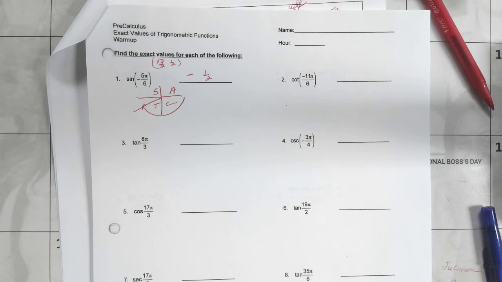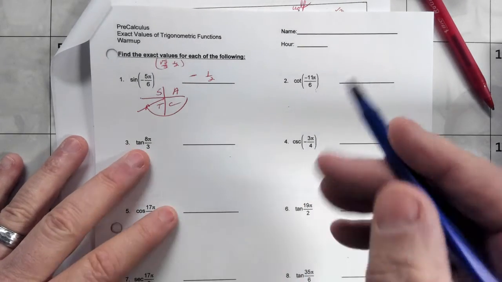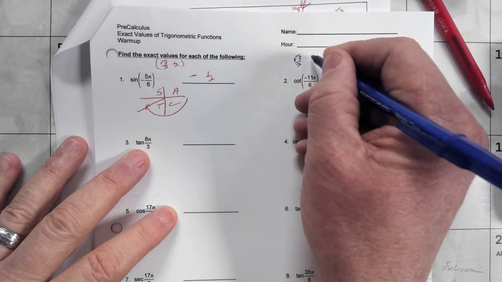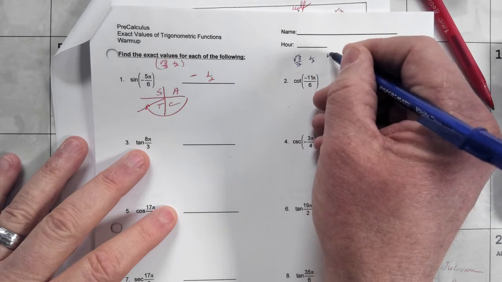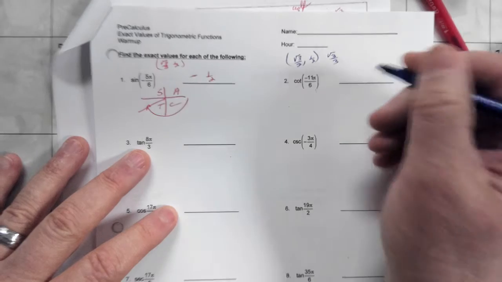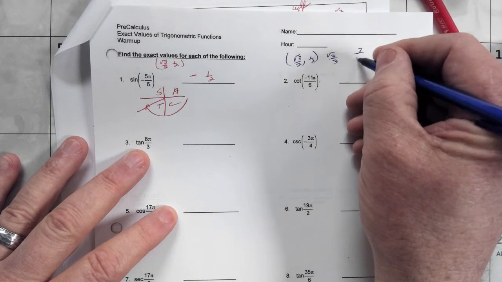Functions like that. Anyway, I was talking about the cotangent of 11 pi over 6. Well, the tangent of pi over 6, if you know the ordered pair is root 3 over 2, 1/2, is root 3 over 3. Right there. The cotangent's reciprocal, so it's 3 over root 3.